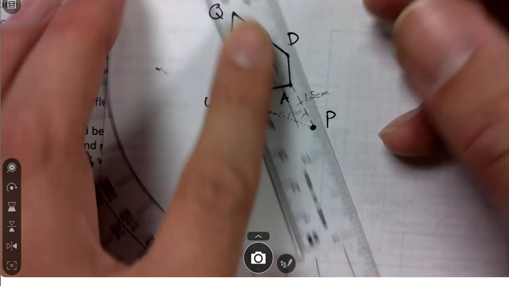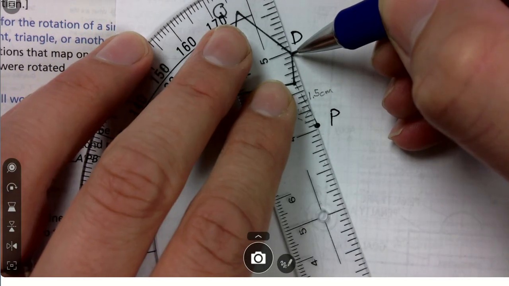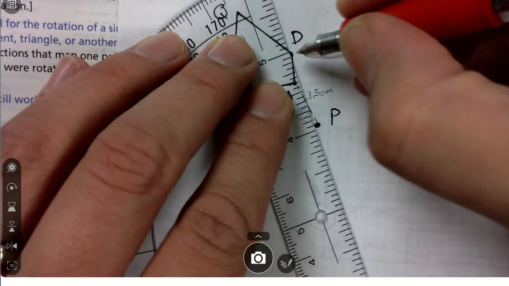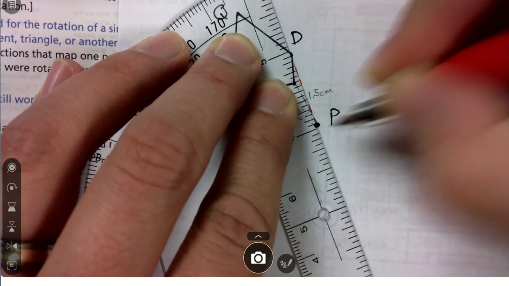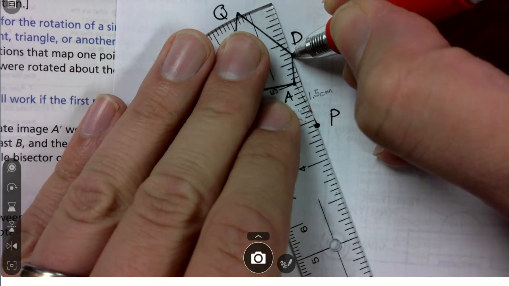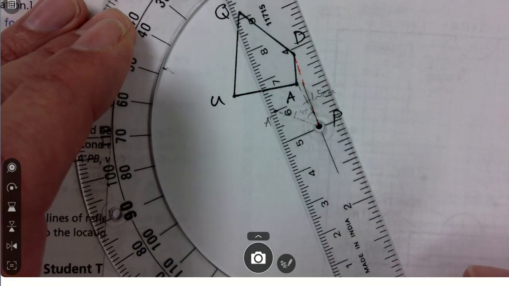So check it out. I'm going to do the same exact thing, except I'm going to line it up this time with point D. Now, this one is not the perfect distance. I'm going to switch colors just so it's a little bit easier to see. I'm going to draw a dashed line here, and I'm only doing this so that I can measure super easily to make sure that I get to the right value. Okay, here we go. Point P, I'm going to line it up now along my red dash.